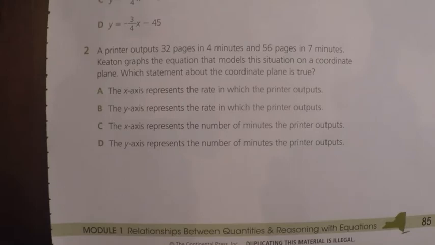Keaton graphs the equation that models this situation on the coordinate plane. Which statement about the coordinate plane is true? So it says that the x represents the rate at which the printer outputs, the y represents the rate at which the printer outputs, the x represents the number of minutes the printer outputs, and the y represents the number of minutes the printer outputs. So you have to determine which values are your inputs and which are your outputs, and see which one makes sense with those choices there.